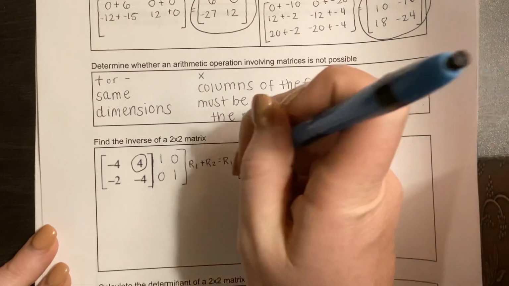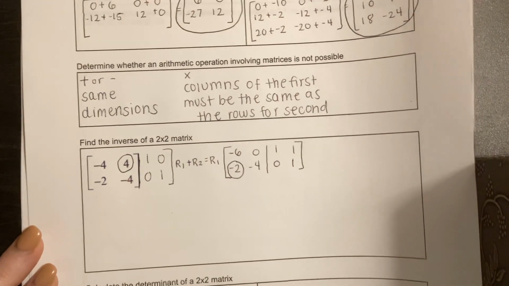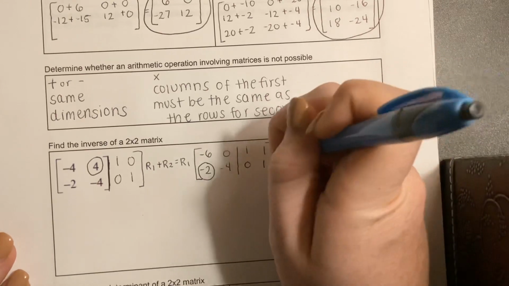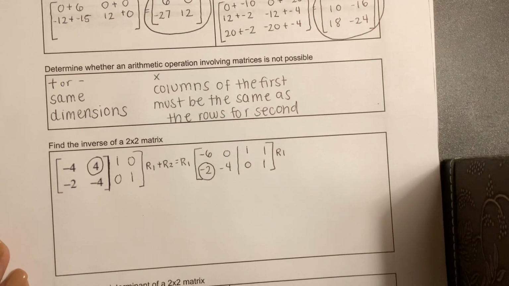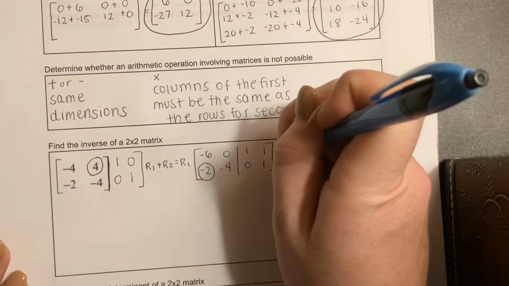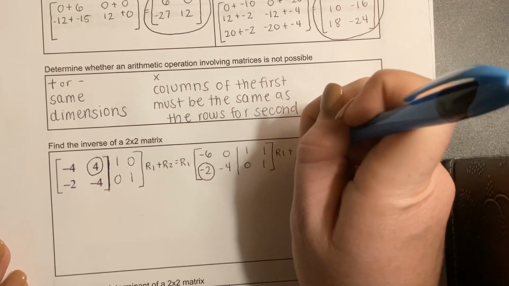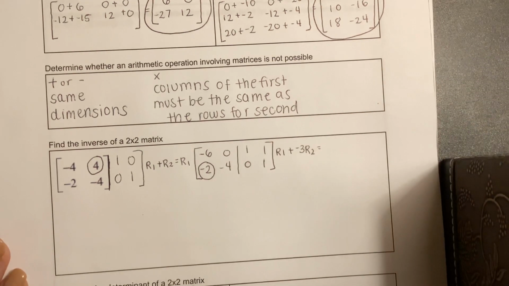So now we're going to try to zero out this one right here. To zero out this one, I'm going to think, okay, if I add R1, and then I need this to be a +6, so plus -3 R2, like that.